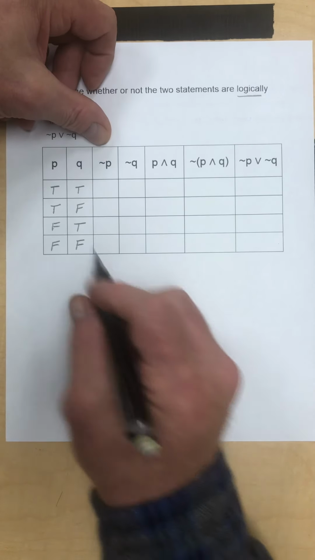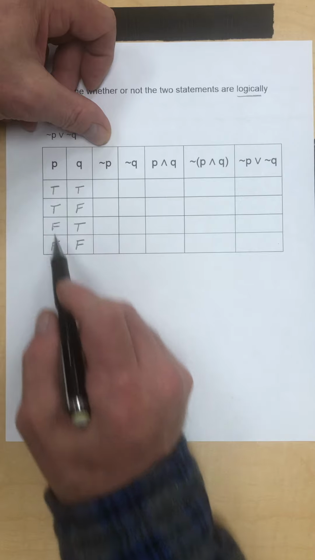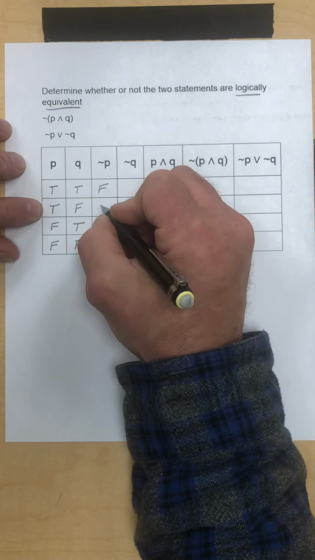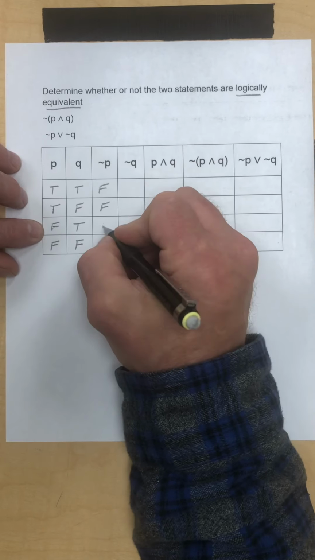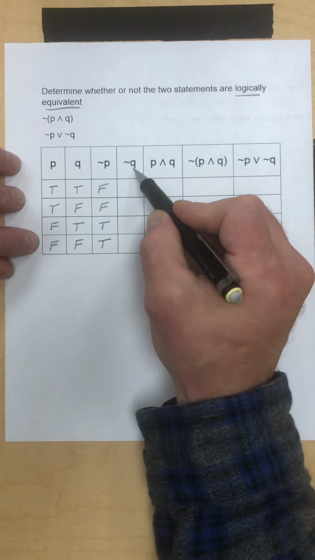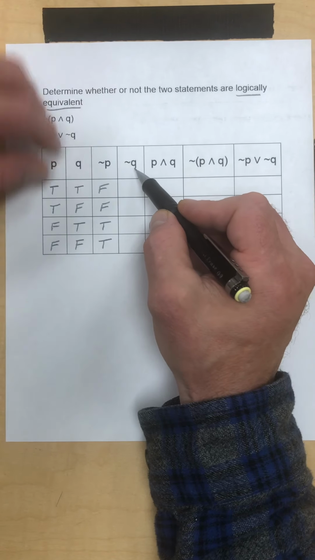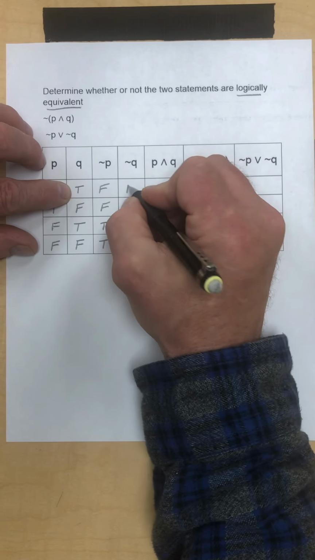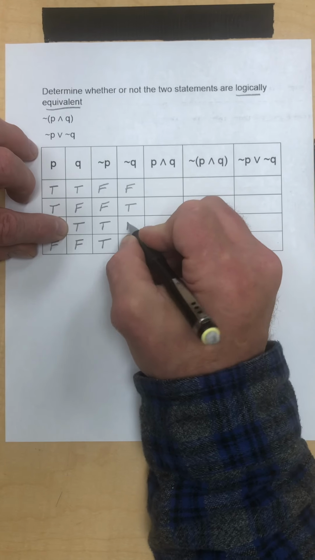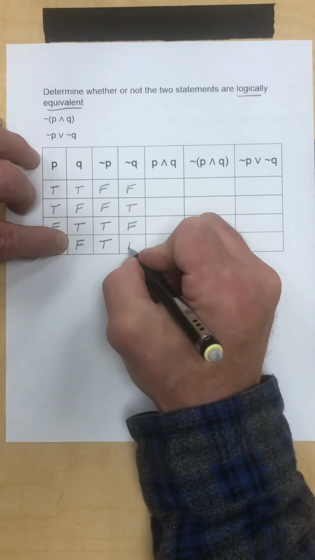Okay, non-P, that means I have to negate this first column. So true becomes false, true becomes false, false becomes true, false becomes true. Non-Q, I have to negate this second column. So true becomes false, false becomes true, true becomes false, and false becomes true.